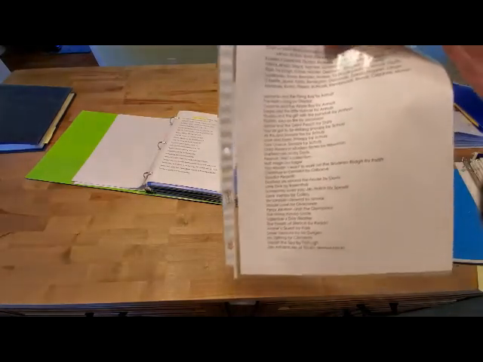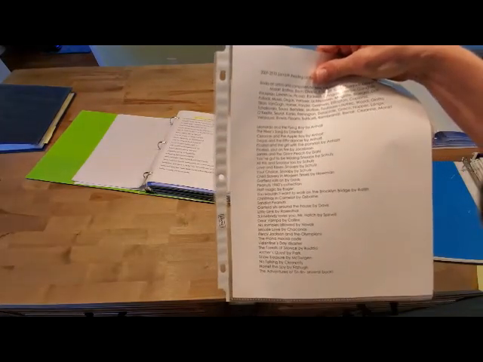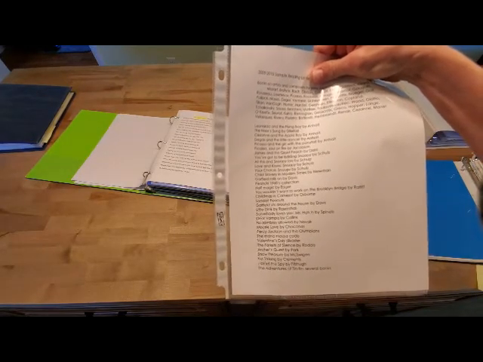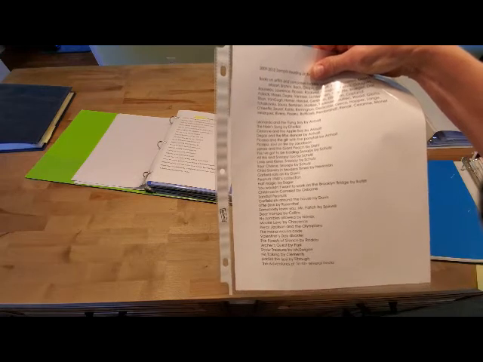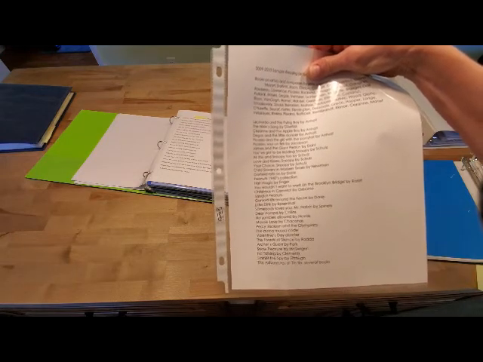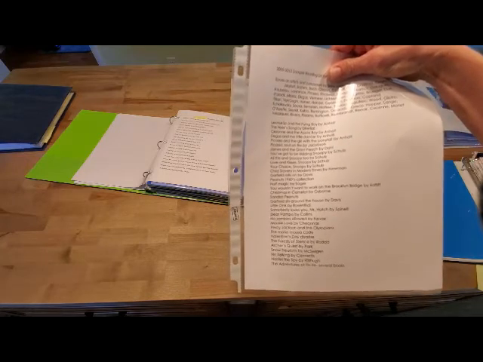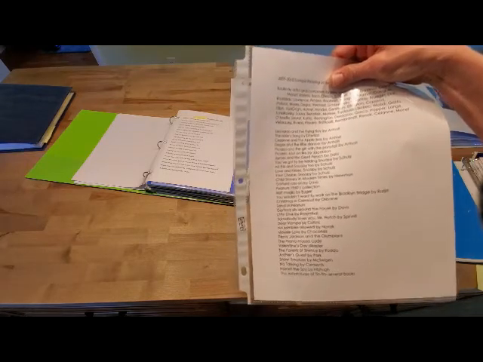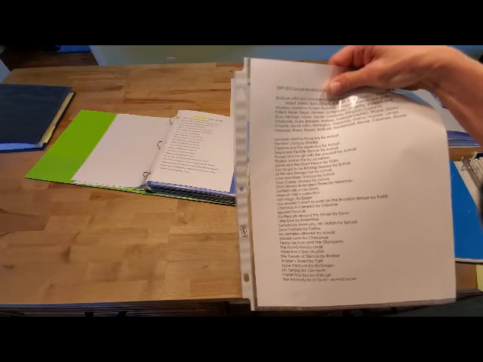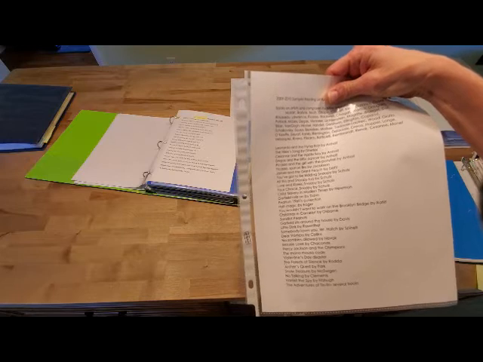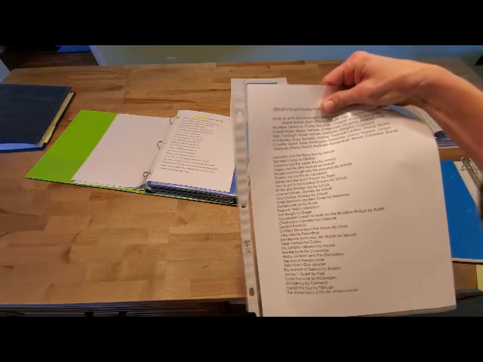I think mostly this list is just books that my child read throughout the year, and this is not the textbooks that we used. That would have been included in the individual subject areas on our summary that I would put in each of the portfolios for each child.